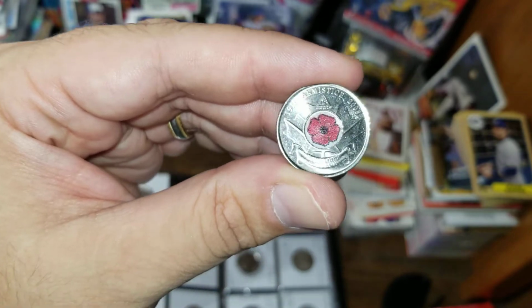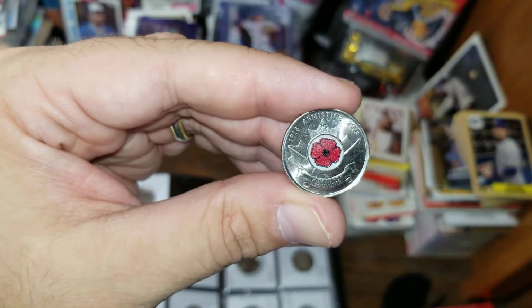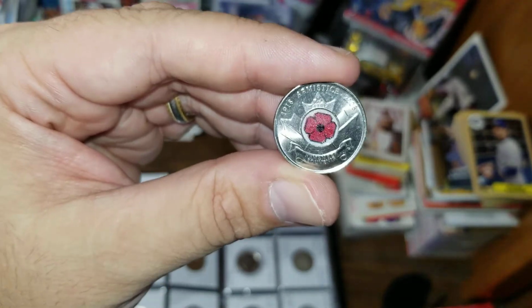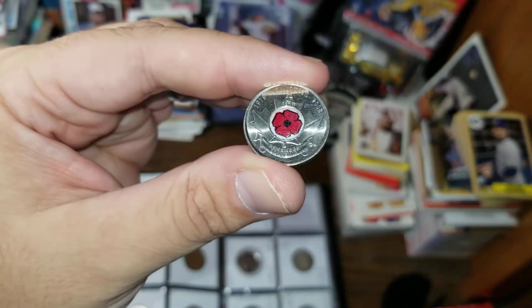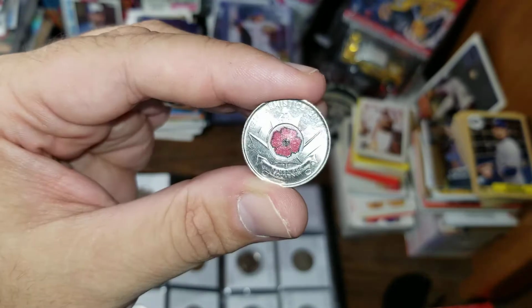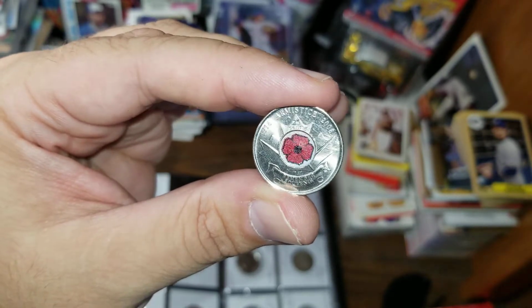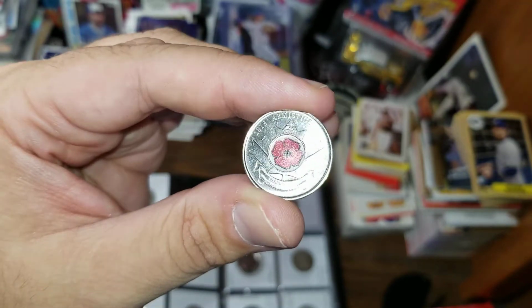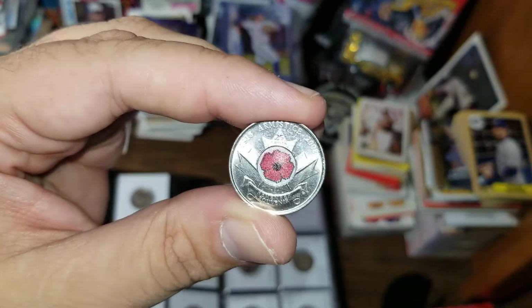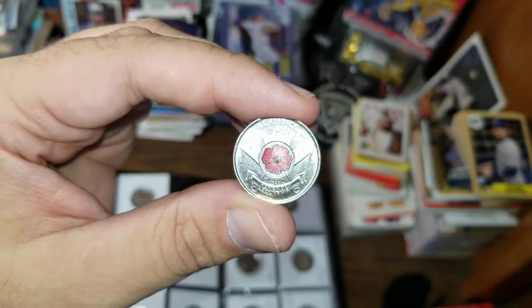And with the 90th anniversary of the armistice, or the end of World War I, we have the red poppy quarter. Now, in Canada, I believe they use the red poppy as a symbol for remembering veterans. I remember all the uproar when this coin came out.